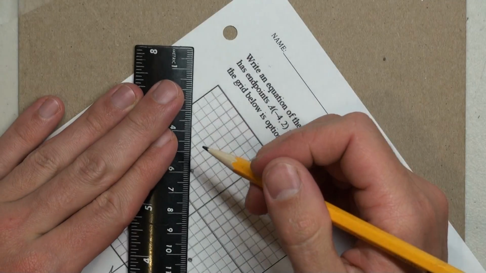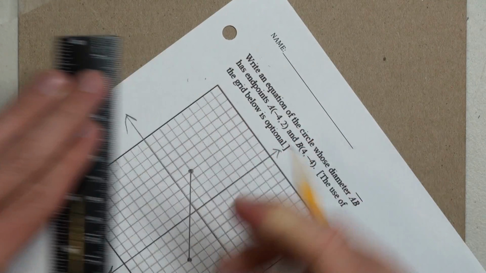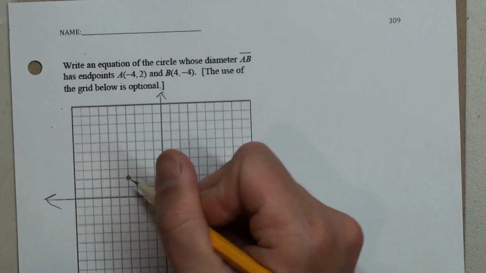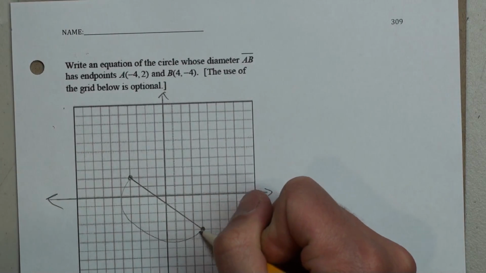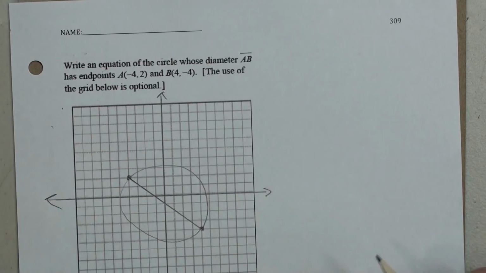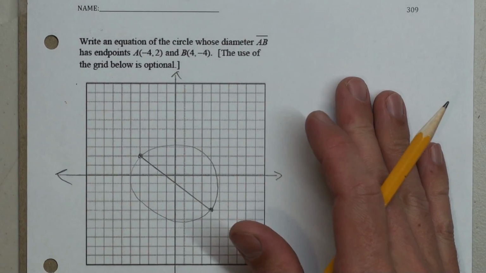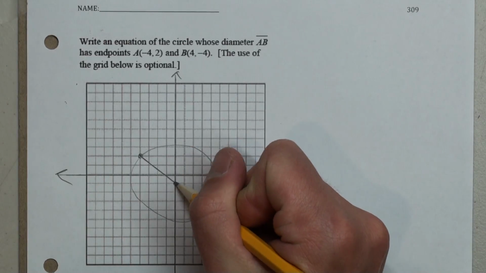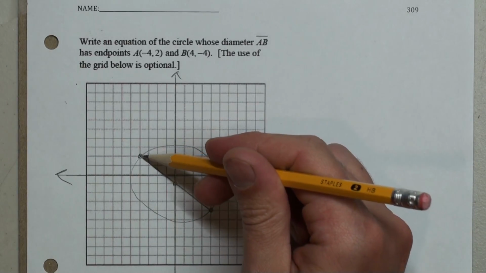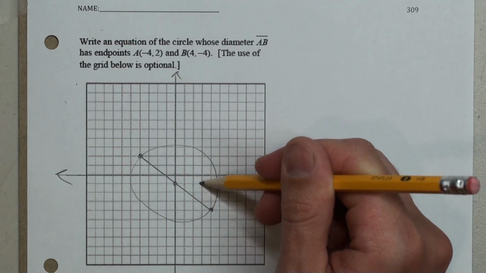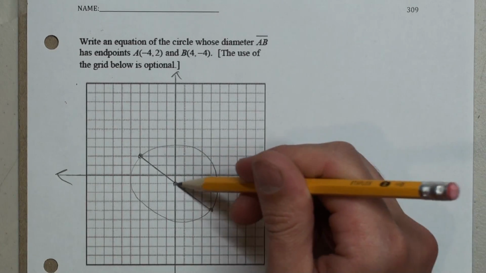So this is the diameter of my circle, right? I can draw in a real quick circle here. It doesn't have to look good. If I want to find the midpoint, because that would be the center, I can see it's right here, but I got to check, right? 1, 2, 3, 4, 1, 2, 3, 1, 2, 3, 4, 1, 2, 3. So I know that's the center.